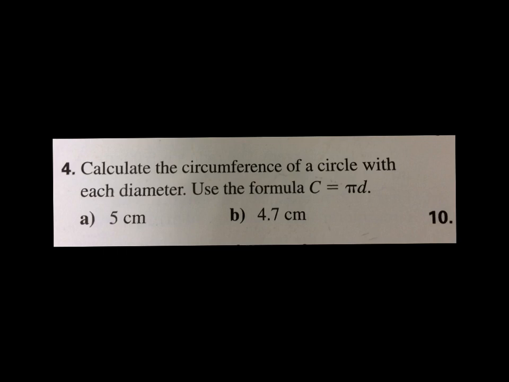All right, so this is your question for tonight. Calculate the circumference of a circle with each diameter, and then they give you the formula to use.